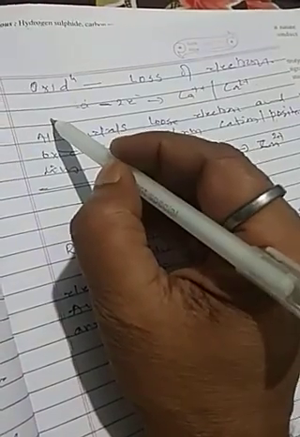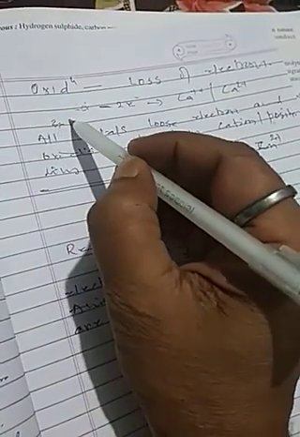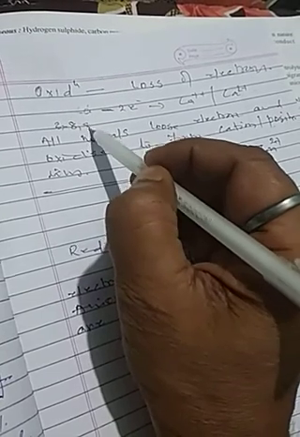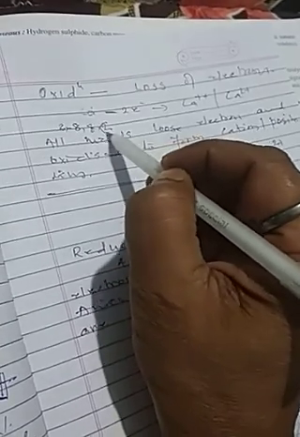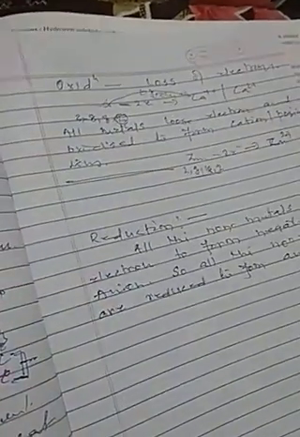cation. Here calcium, its atomic number is 20, so the configuration will be 2, 8, 8, 2. It will lose its outermost electrons. So after losing, this becomes oxidized.